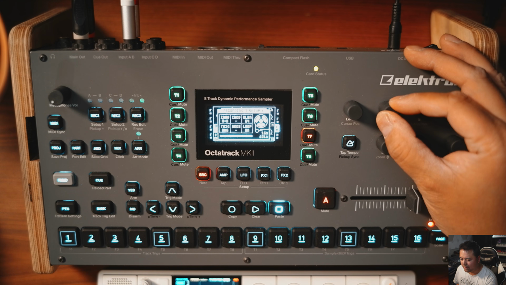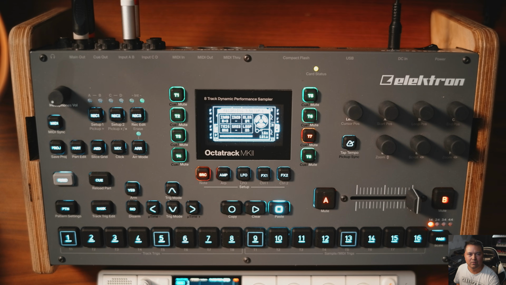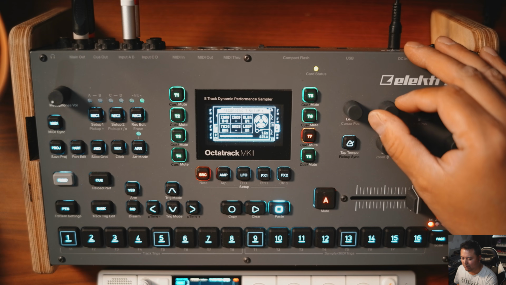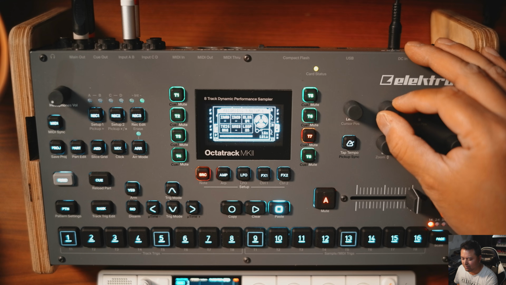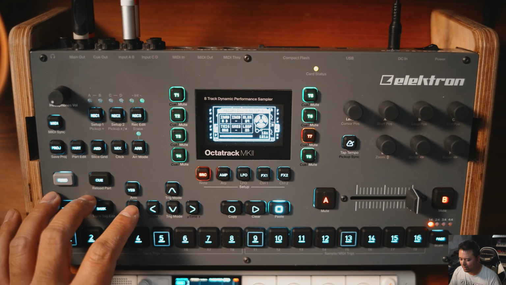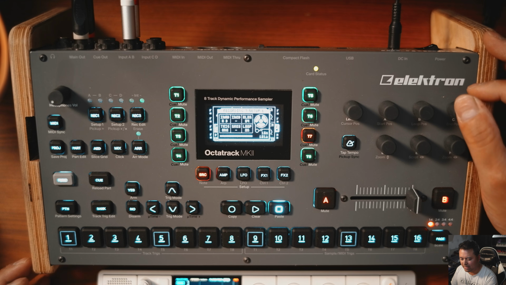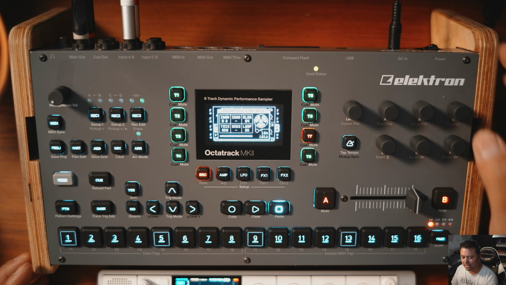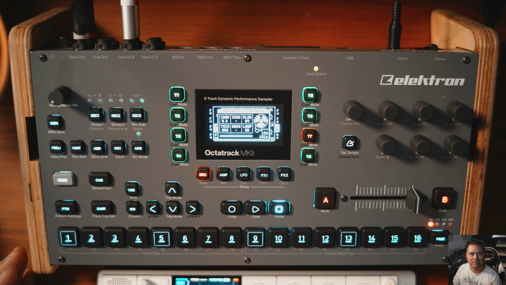Now you don't want it set to A plus B, because that will be big mono. It'll sum them both. So A and B, A space B, that's recording stereo. In CD, don't worry about that. RLEN, that is recording length. I want it set to 64.